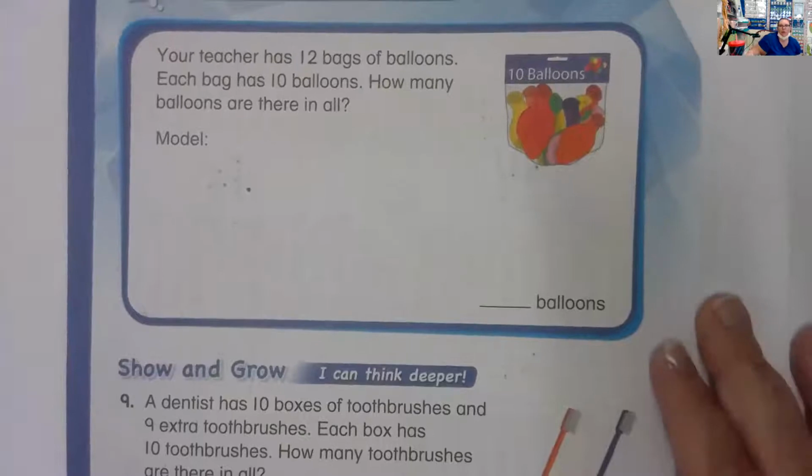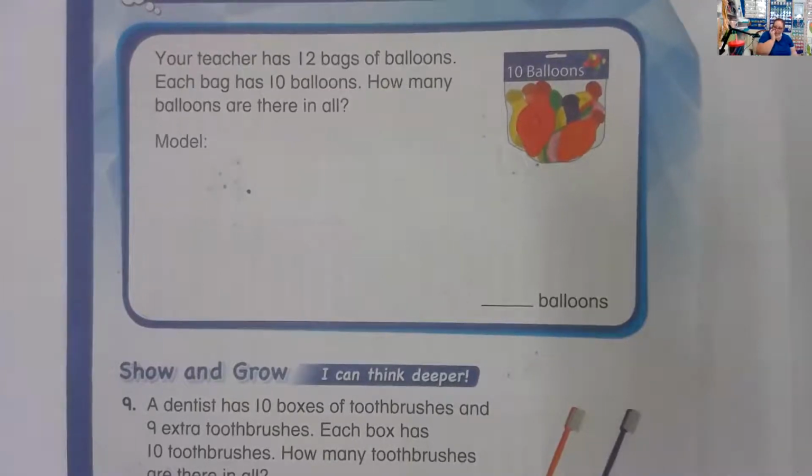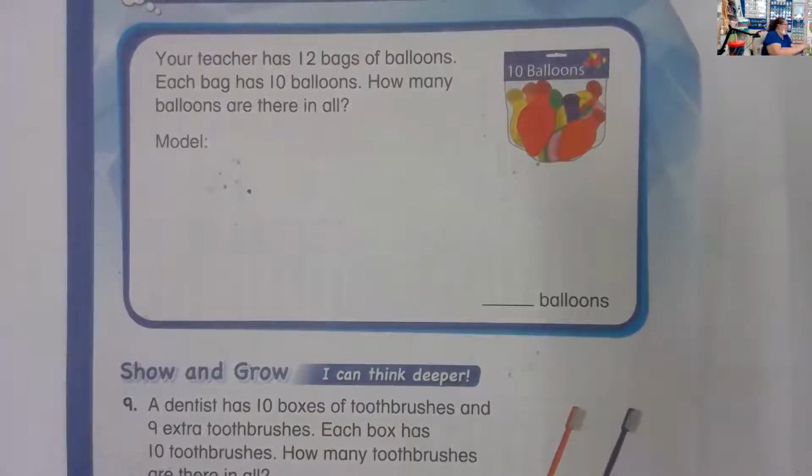All right. Yep, we're going to turn the page around. See, YouTube, I didn't sing it that time. I just kind of spoke it. Yes, the one with the picture of the package of balloons. And also one that has toothbrushes. Yes, it has 2 toothbrushes on the bottom. Okay. All right.